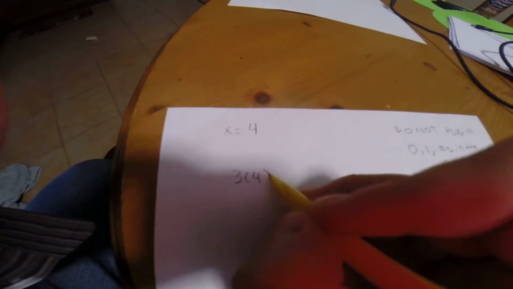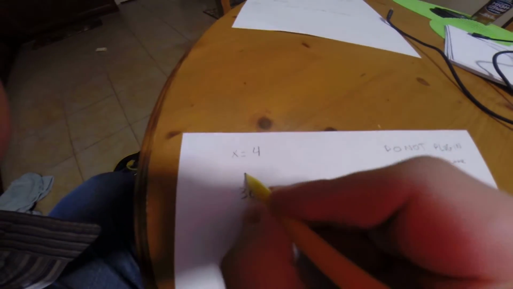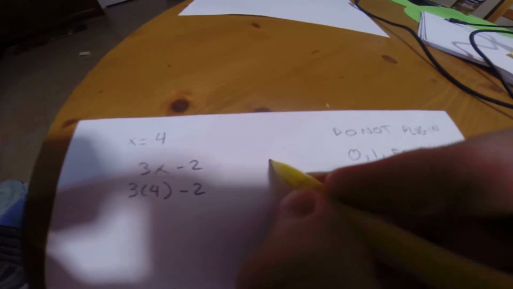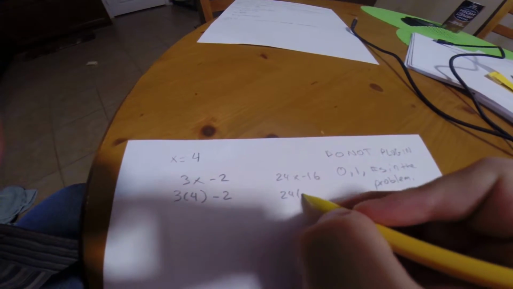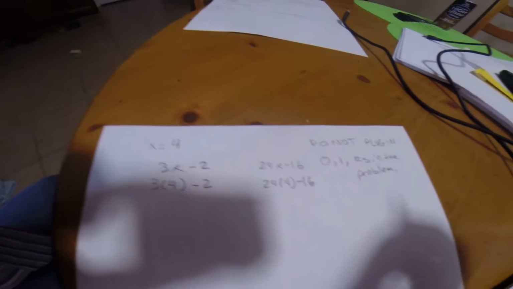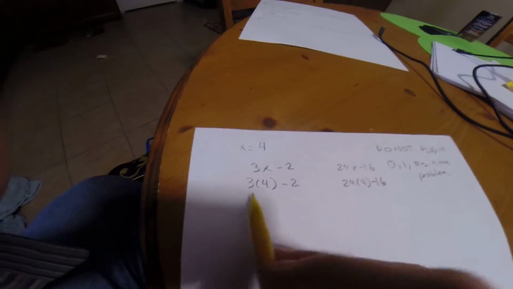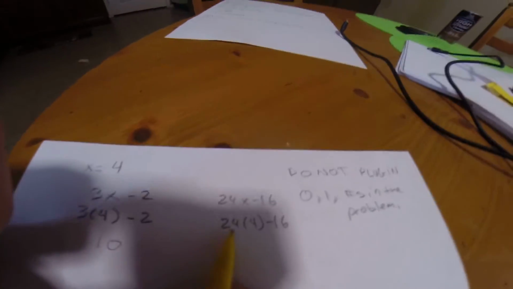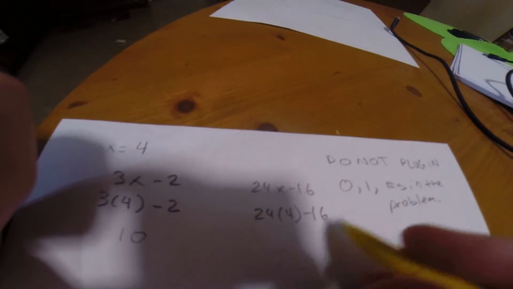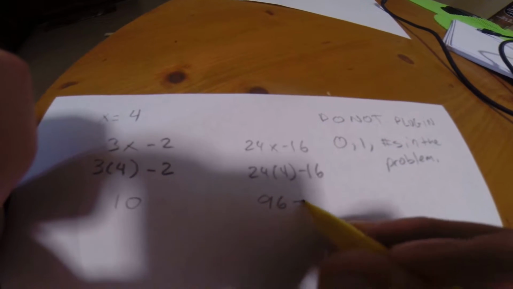So if I work through it, I'm going to get 3 times 4 minus 2 for 3x minus 2, and then the other one's going to be 24x minus 16. I'm going to plug in 4 and I'm going to solve. All right? So let's do this. 3 times 4 is 12. 12 minus 2 is 10. 24 times 4 is going to give me 96. 96 minus 16 is 80.